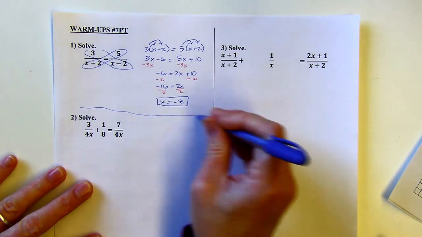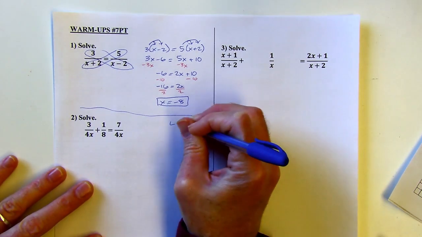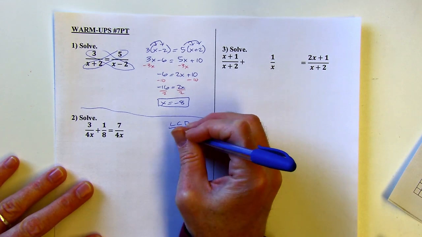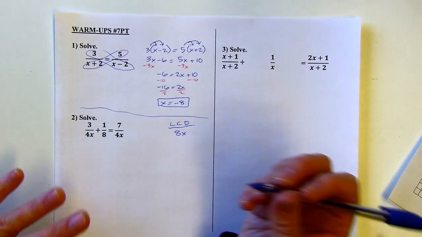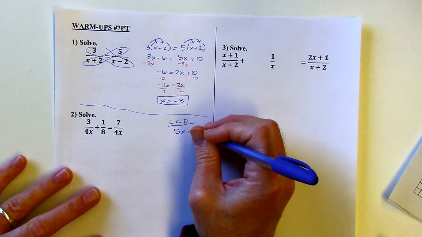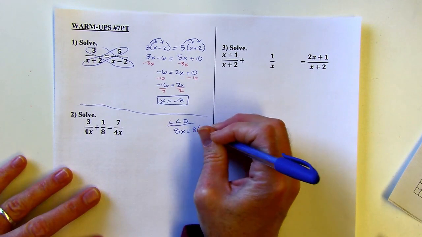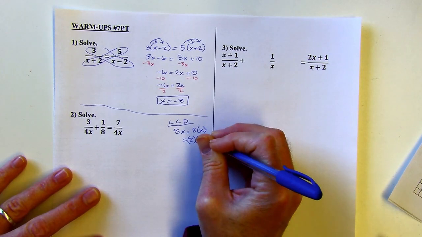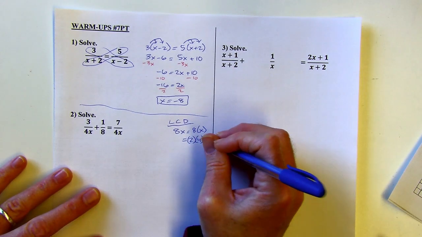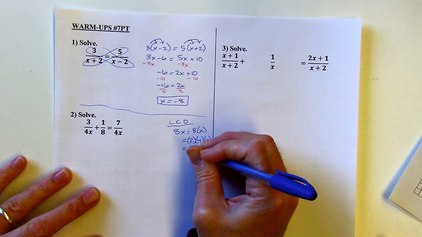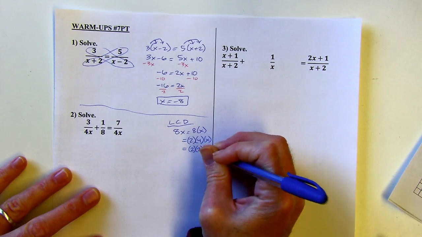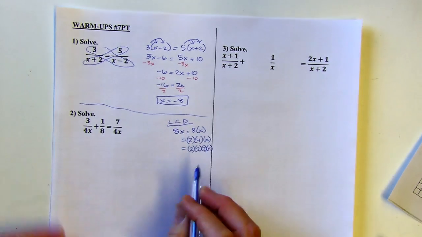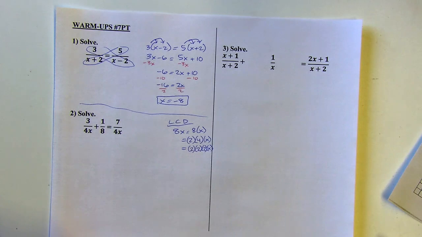So I'm kind of thinking in my head, okay, my lowest common denominator would be 8x. Okay, or you could kind of break this apart in different ways. You could think of this as 8 times x like that, or 2 times 4 times x, or even 2 times 2 times 2 times x. Okay, so those are all equivalent, right? Those are all the common denominator. And I'm just going to use what suits me on each one of these.